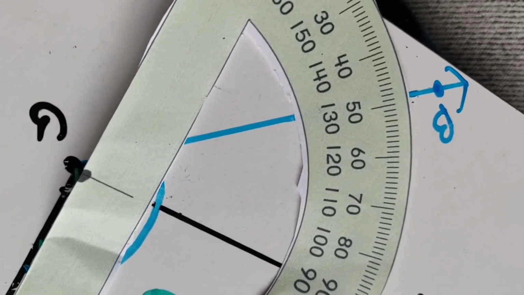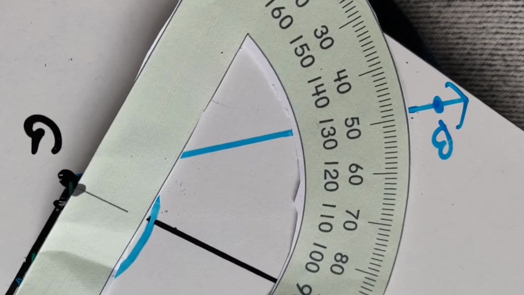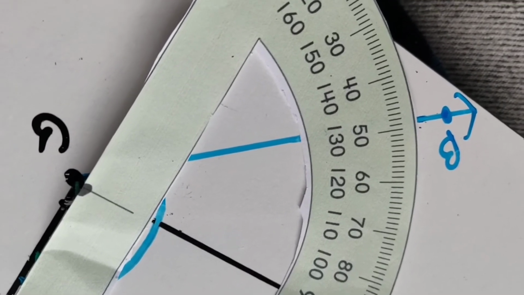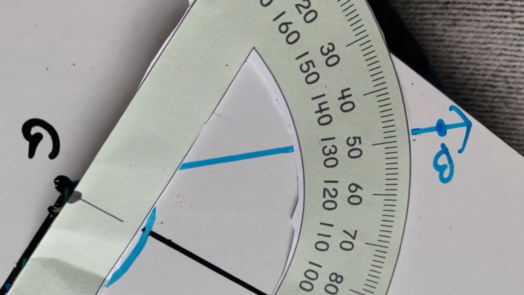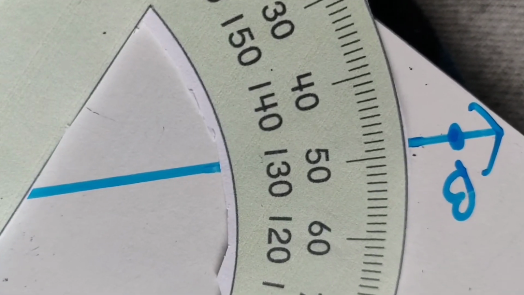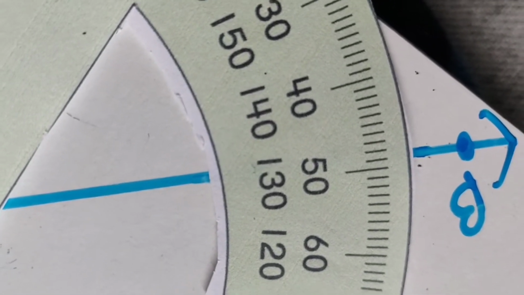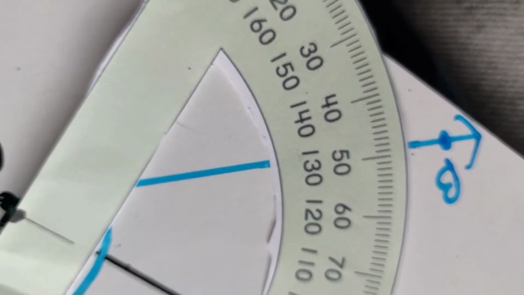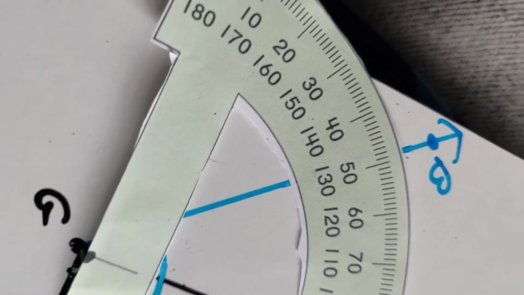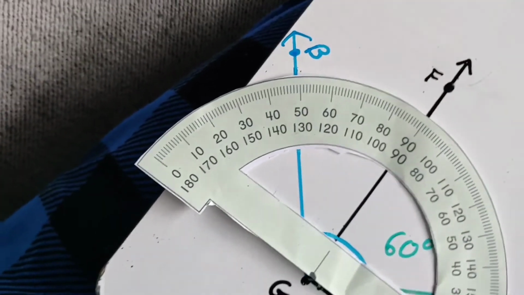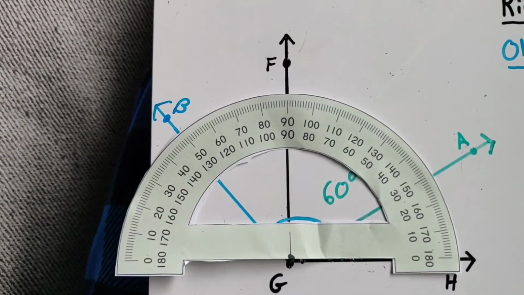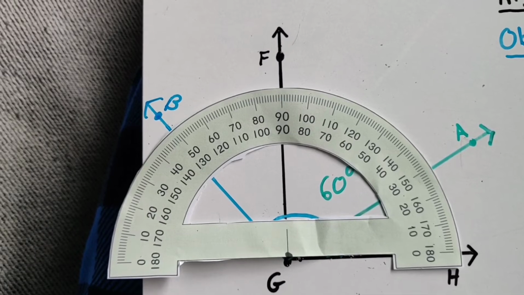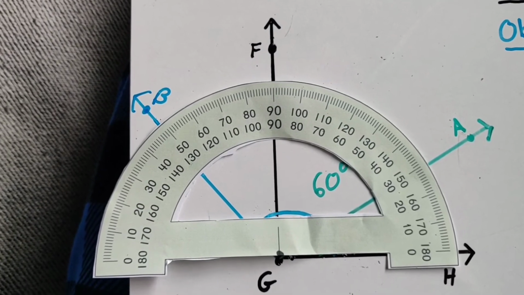It looks like I'm just kind of getting lucky-ish today. It looks like that angle is 130 degrees, or maybe it's actually 131 degrees. Those other little lines are in ones. So I'm going to say it's 131 degrees. So angle BGH is 131 degrees.